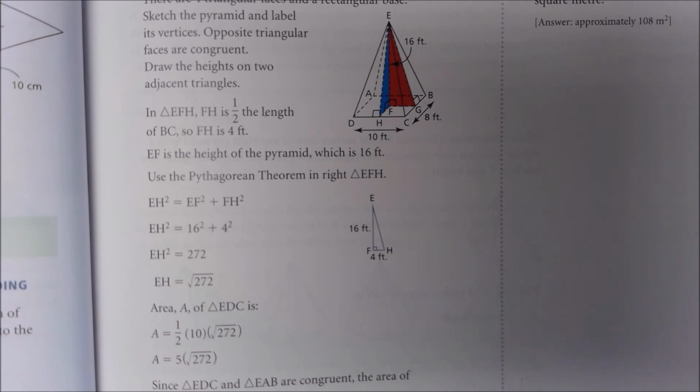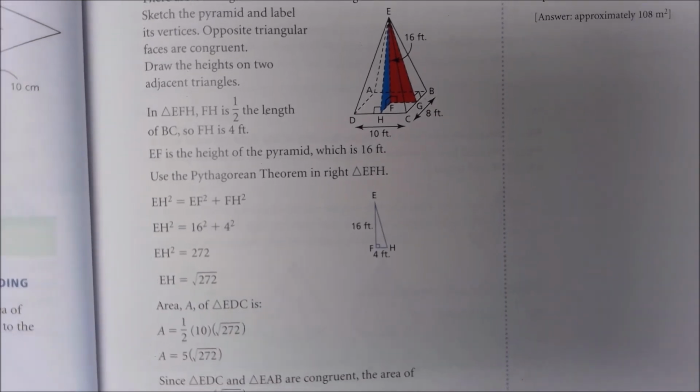This problem is a bit, I don't particularly like it. I'm going to change it. I feel like it's a bit too much to swallow for you right now.